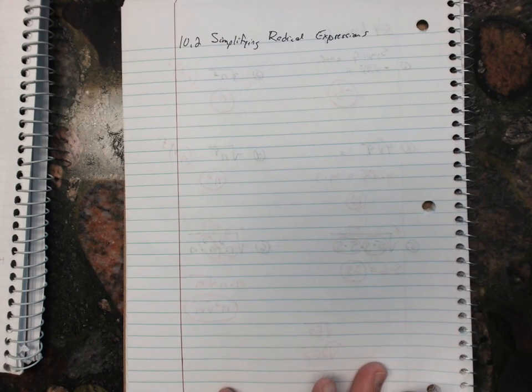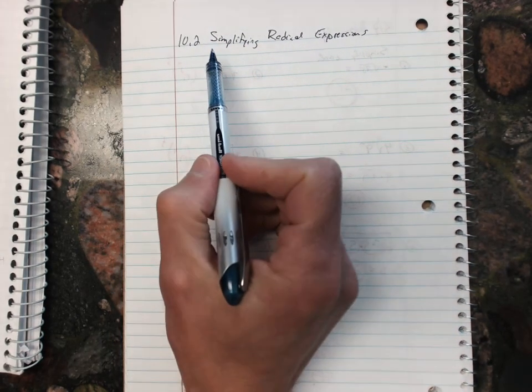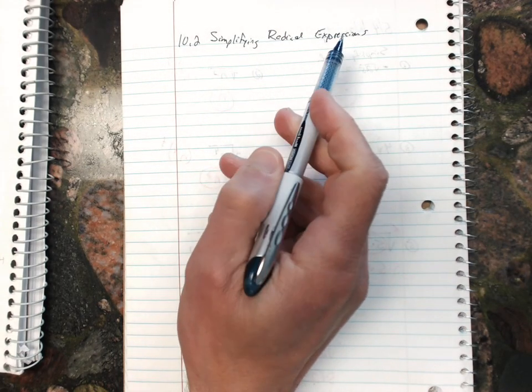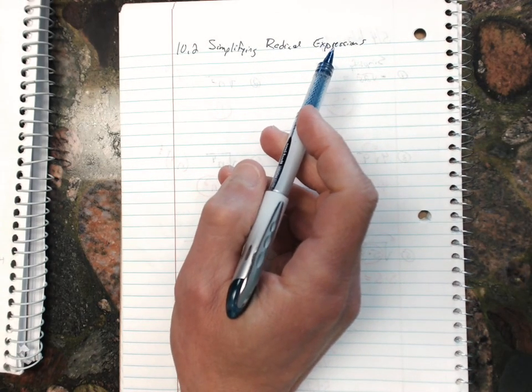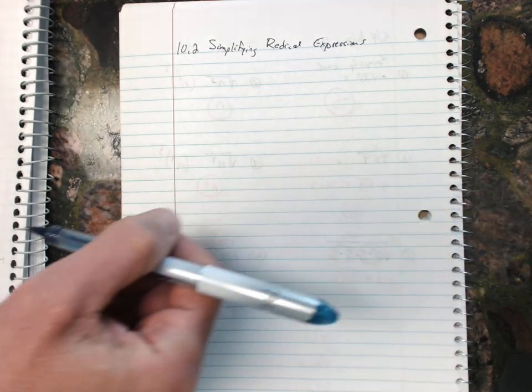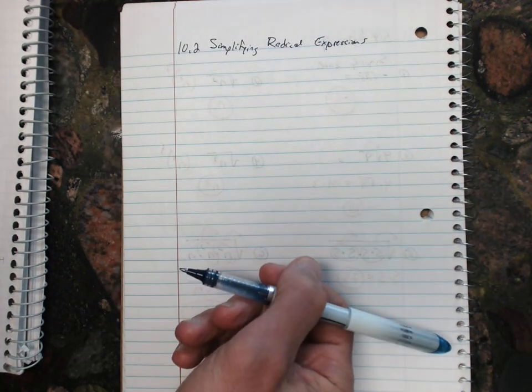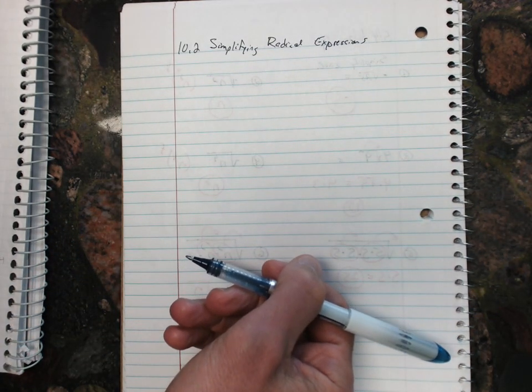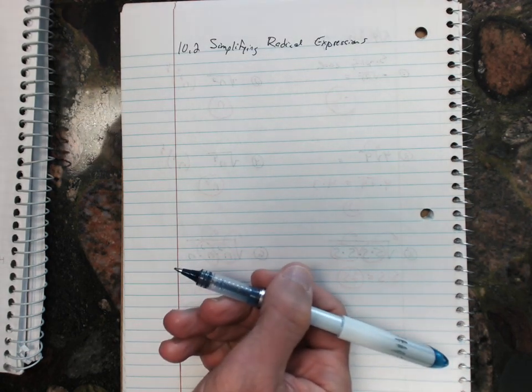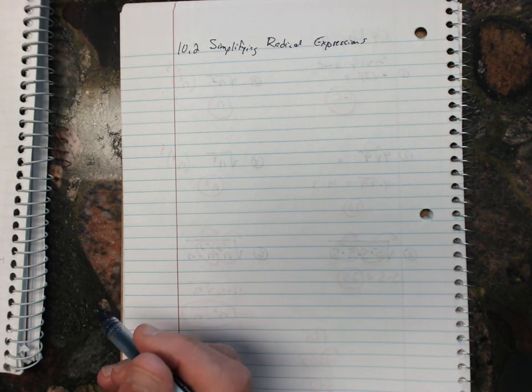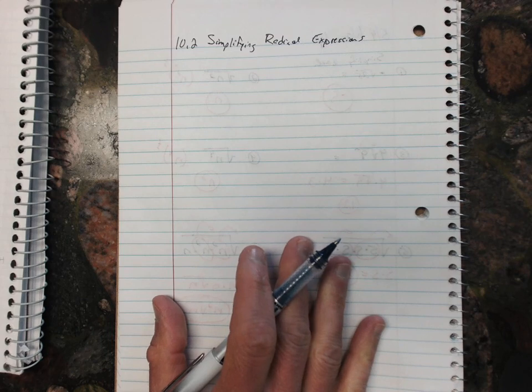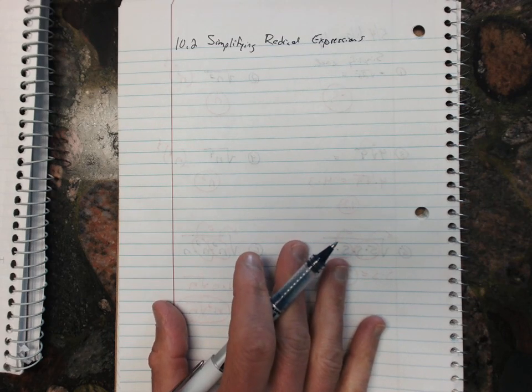Okay, here we go with the notes for our 10.2, simplifying radical expressions. Again, in the past, we were pretty much grabbing a calculator and taking the square roots of things and estimating answers. What we're going to do is learn a technique of simplifying radical expressions and having exact answers. So what is a radical expression?